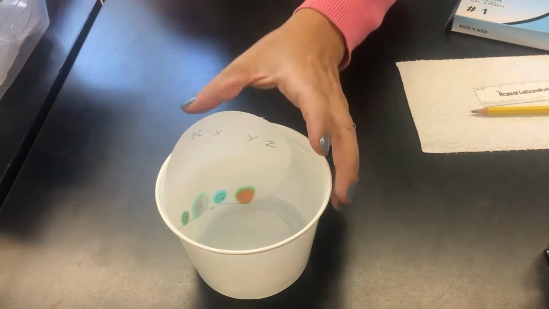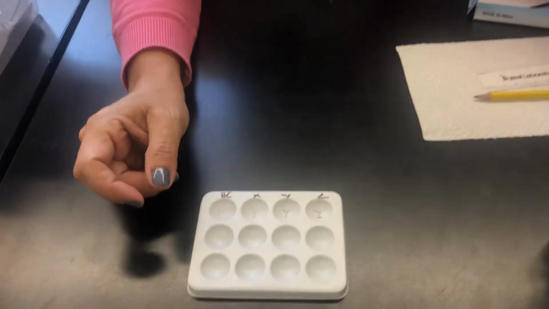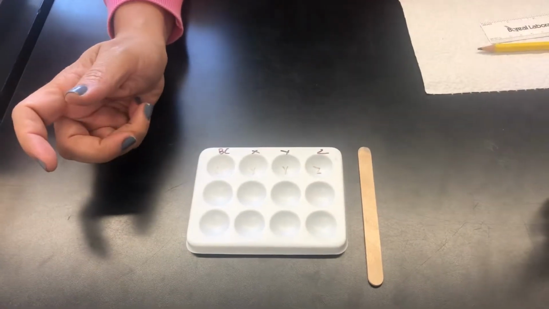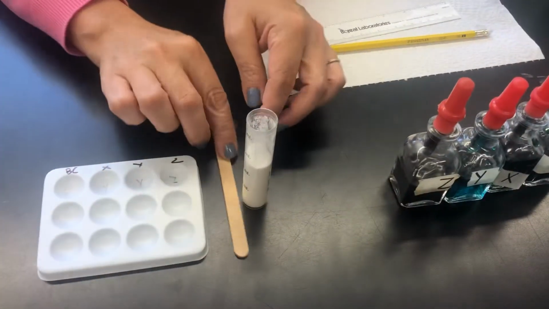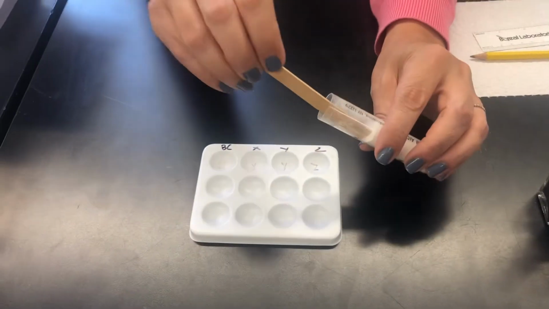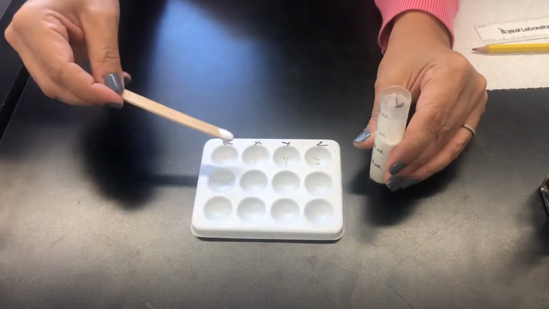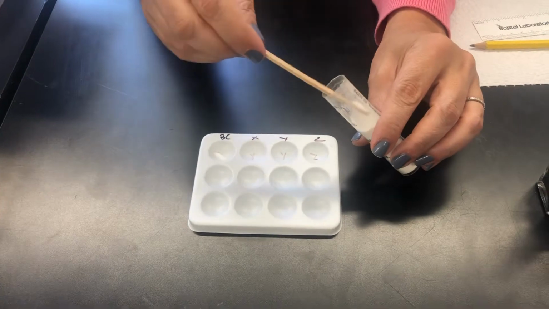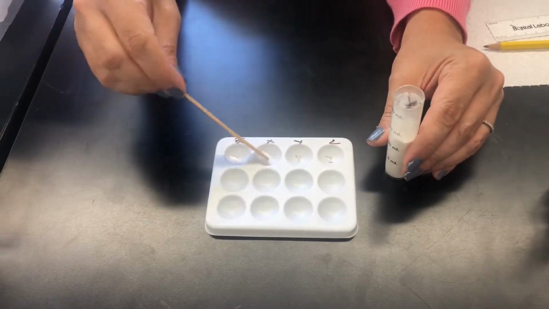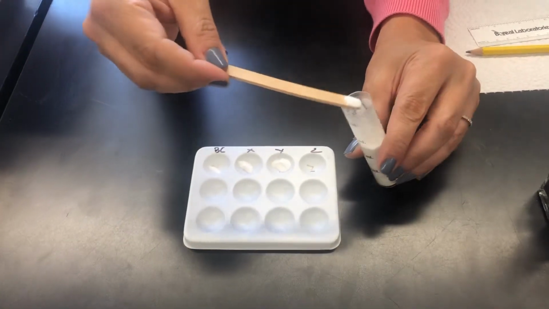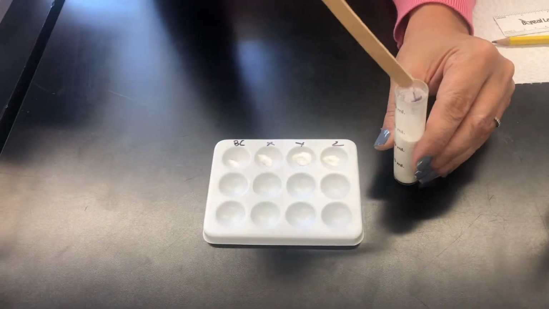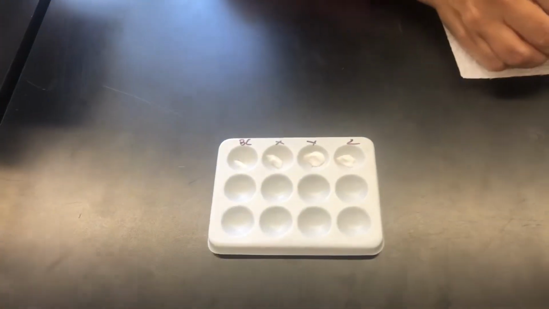The next step is going to test for enzyme M. So now you need your well tray, your tongue depressor or popsicle stick, your indicator, and your plant extract. So the first thing that you have to do is take your tongue depressor and place a small amount, but not too small, of the indicator in each well in the tray, labeled BC, X, Y, and Z. So you just need the 4. You don't need more than that.